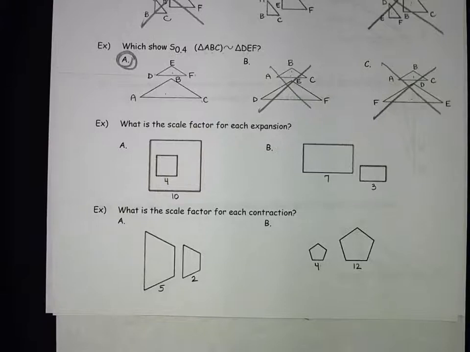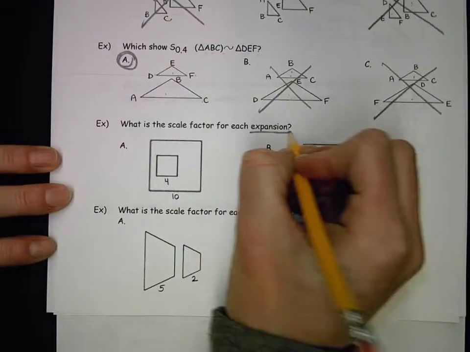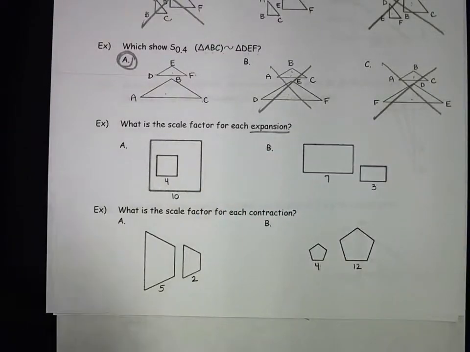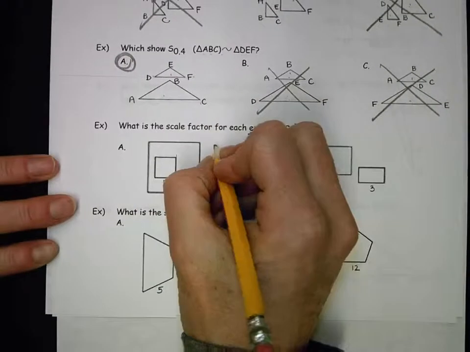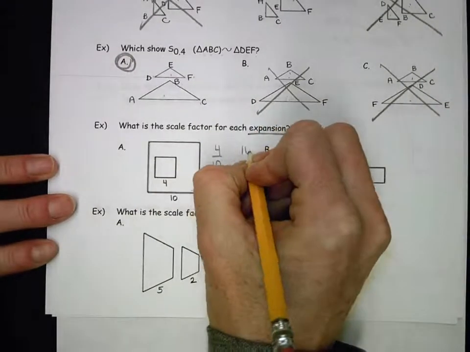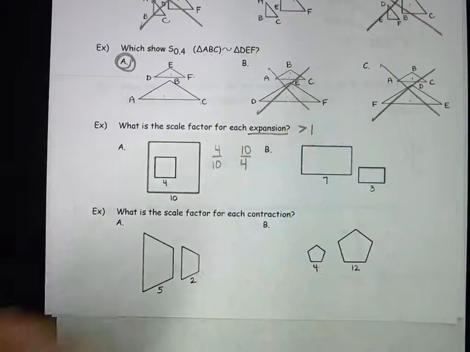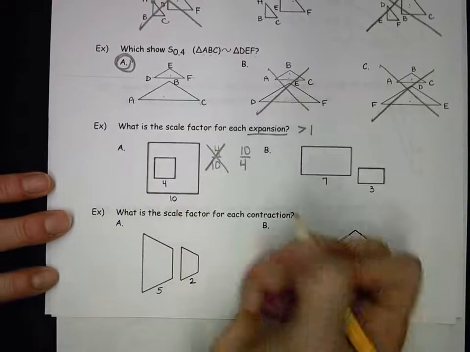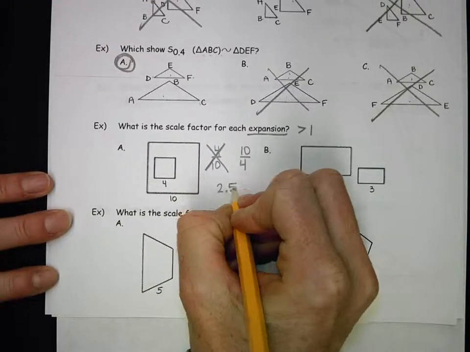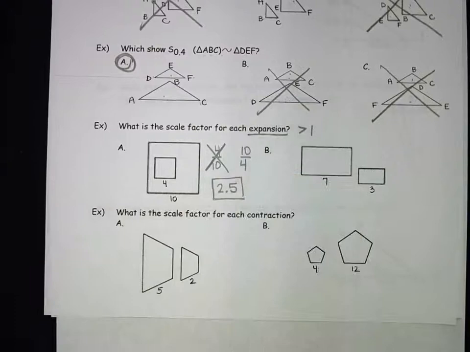What you do is you just take and divide the 2 sides. The one thing you have to be careful of is if we are doing an expansion, we know that our ratio must be greater than 1. So, if you divide 4 by 10, or 10 by 4, one of those will give you a ratio or a scale factor that is bigger than 1. 4 divided by 10 is 0.4, but 10 divided by 4 is 2.5. So in this situation, our scale factor will be 2.5.